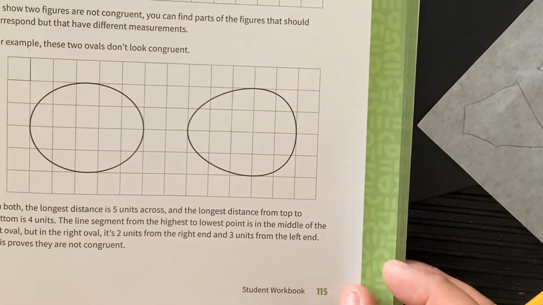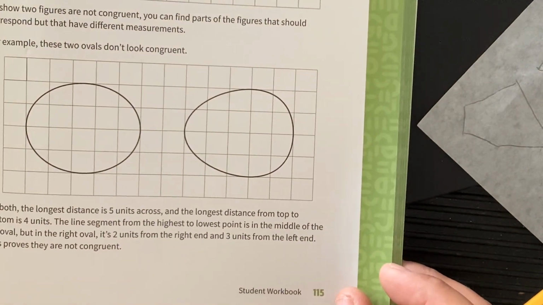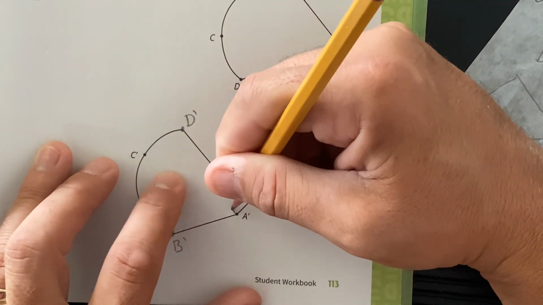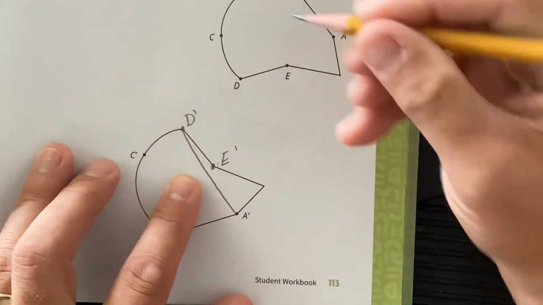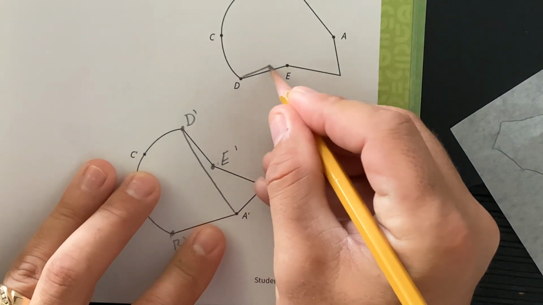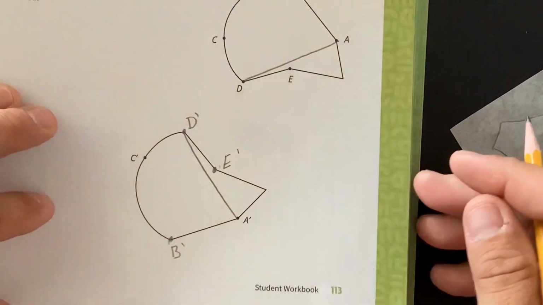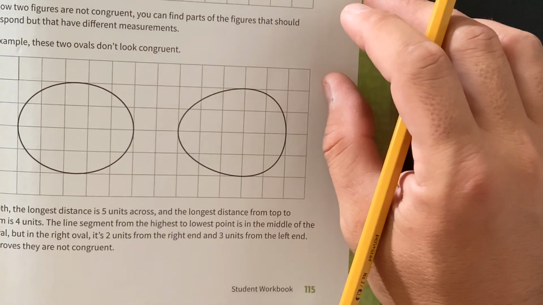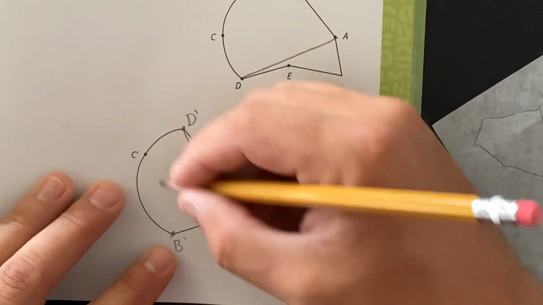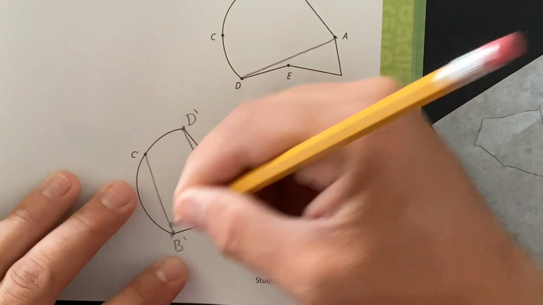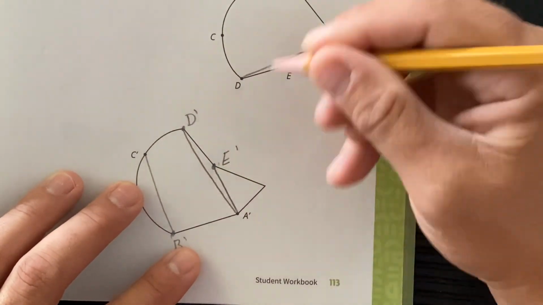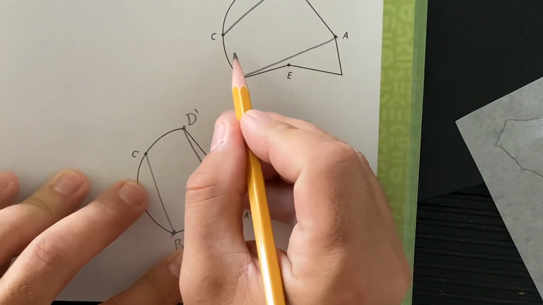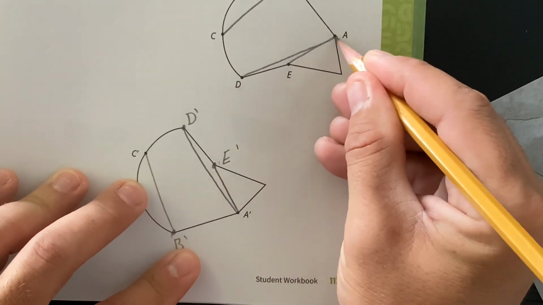Number 2 says draw line segments AD and A prime D prime, so connecting A and D on both of them. Do the same for BC and AE.